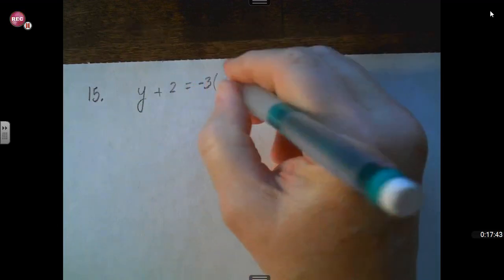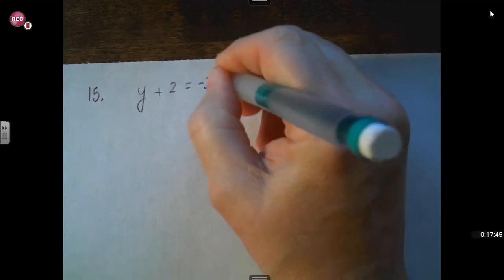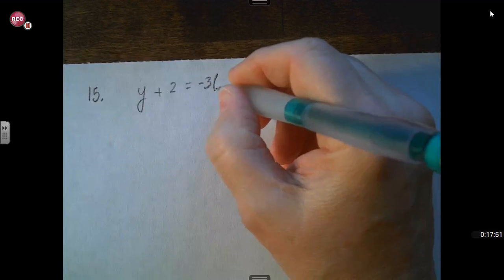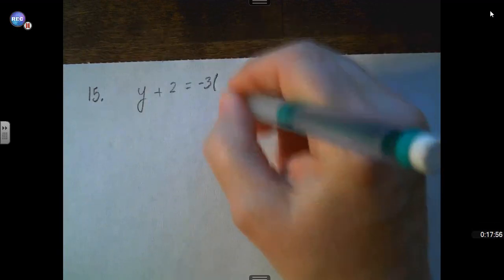And number 15. They're giving me the equation of that line in point-slope form. And let's see, -3 times the quantity x minus 1.